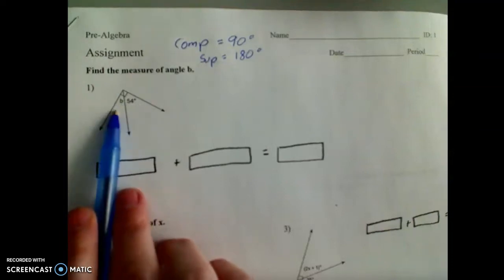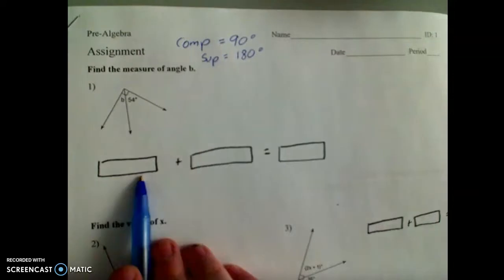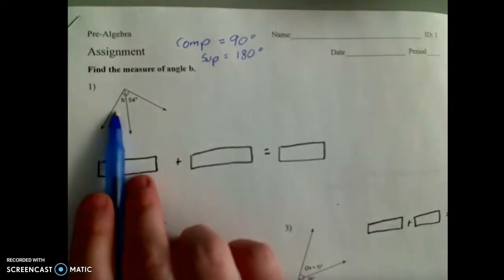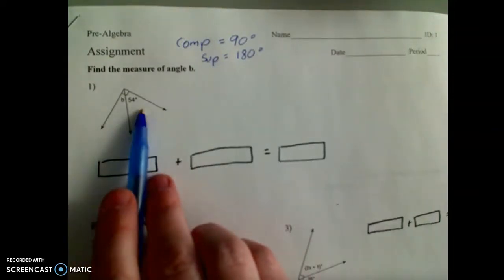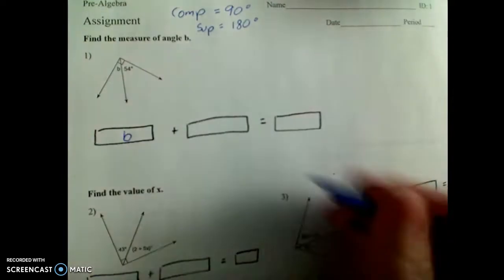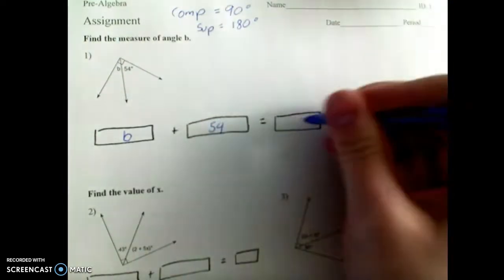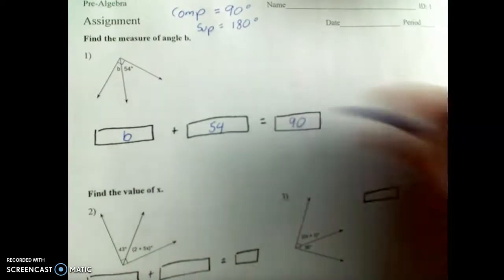This is a pair of complementary angles, which means that if I add this one plus this one, I will get 90. So let's fill in our boxes. Angle B plus this 54-degree angle is going to equal 90 degrees.